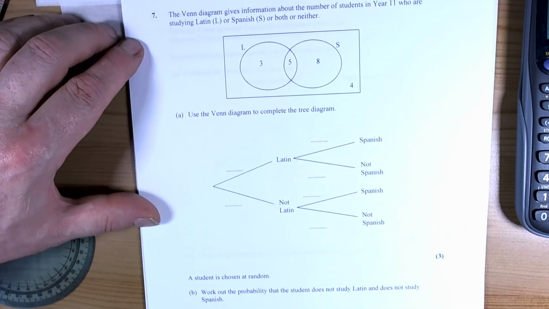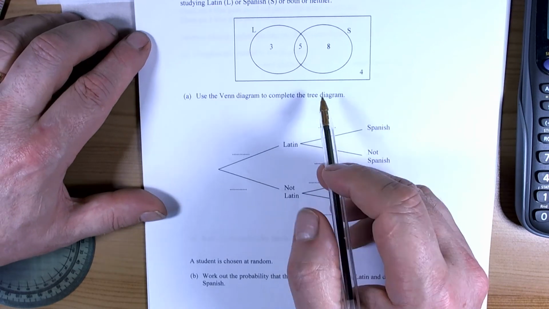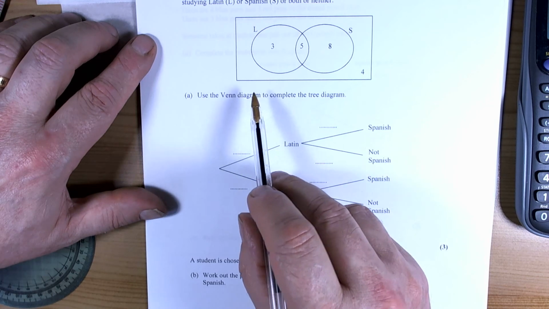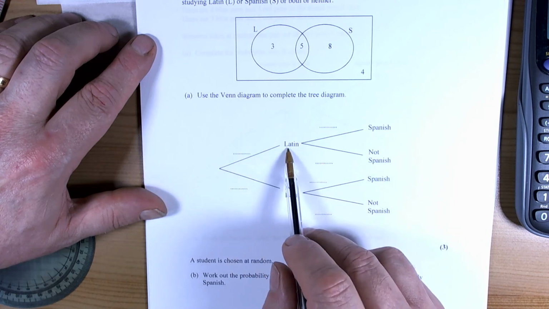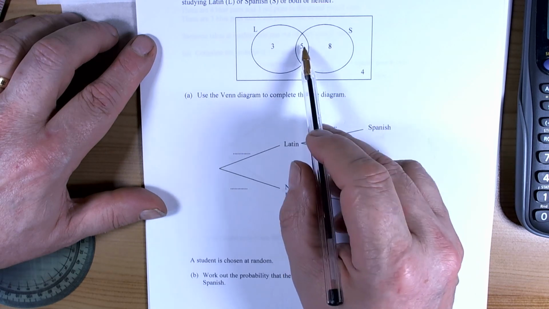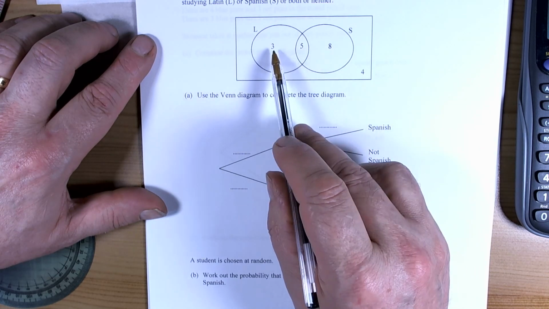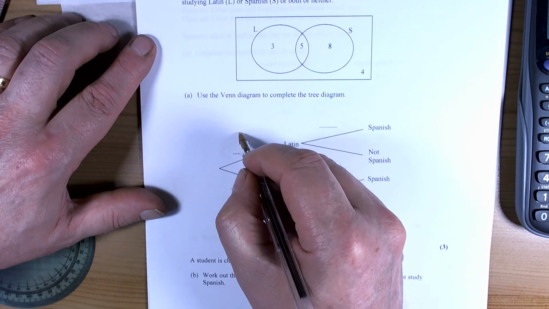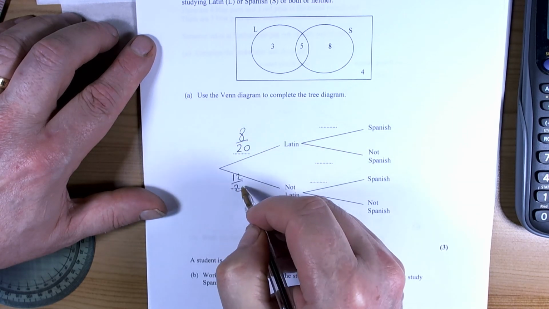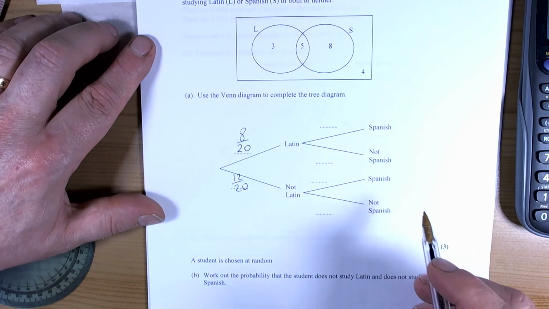Okay, so we've got a question now that goes on and wants us to interpret a Venn diagram to complete probability. So this is for who chooses Latin. Well, Latin is the whole of that circle. So there were 8 people who chose Latin out of a total of 8, 16, 20. So 8 out of 20. So that means 12 out of 20 did not choose Latin.